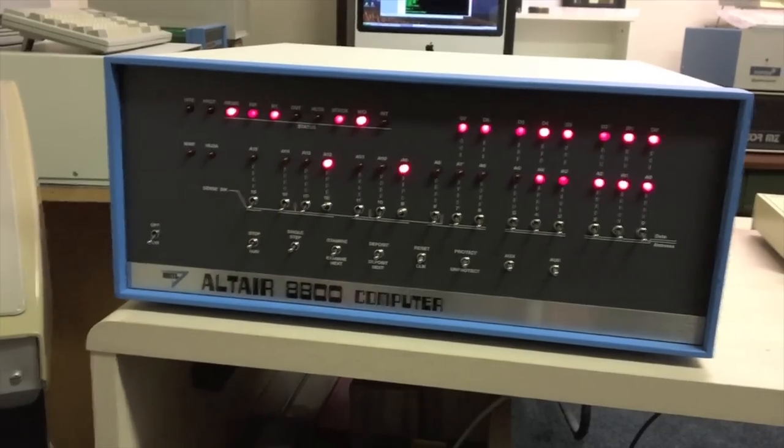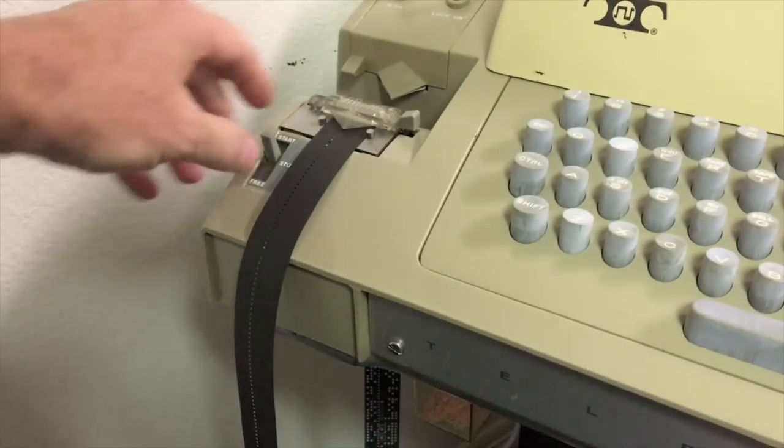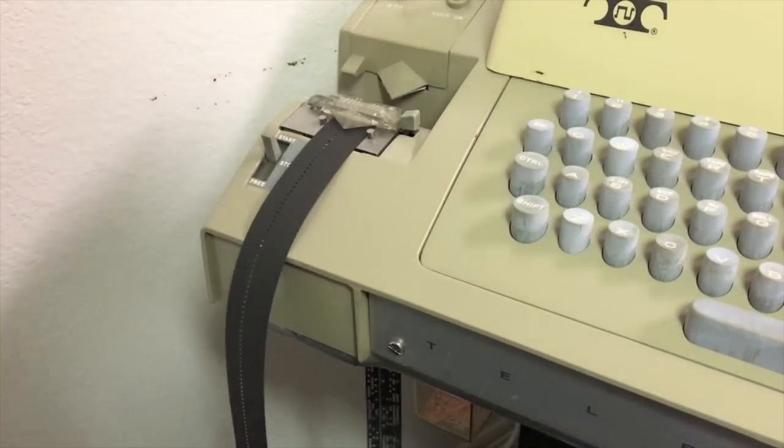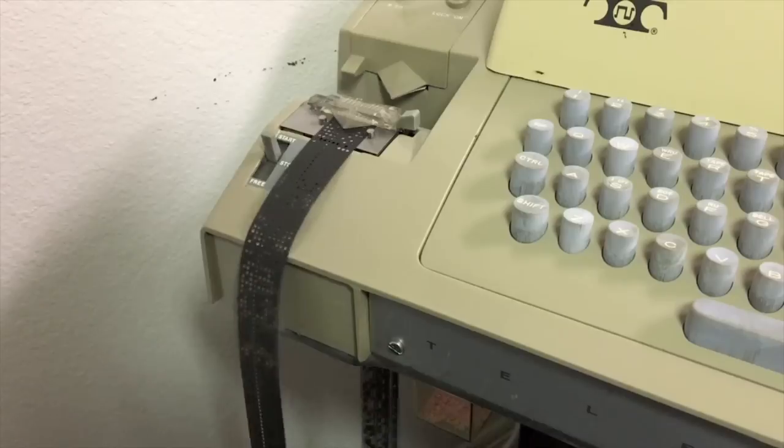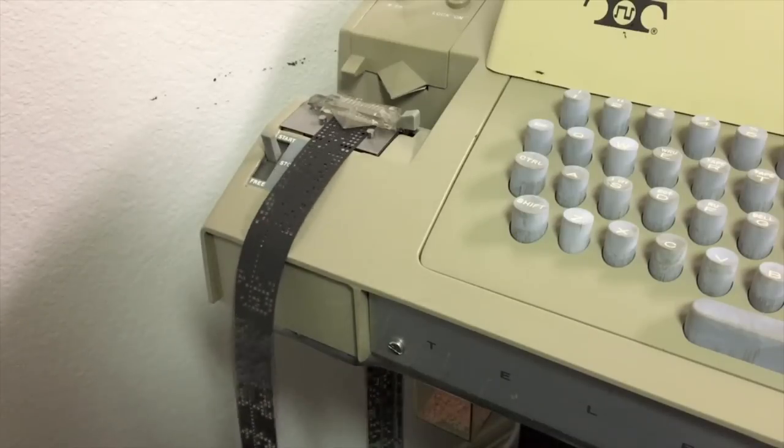Alright, and then we'll come over here to the teletype, and I will just hit run on the tape reader to get this process going. Now, unfortunately, this is a long process. It takes about 10 minutes, so we'll do a video cut and come back and catch up on this when it's just about done.